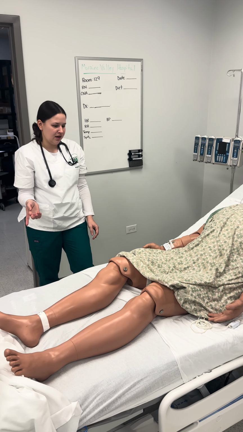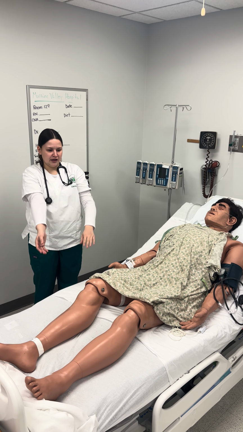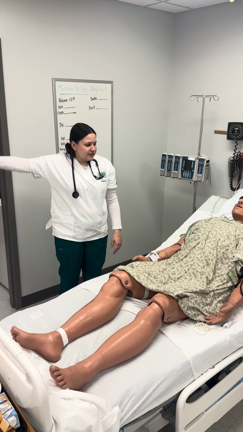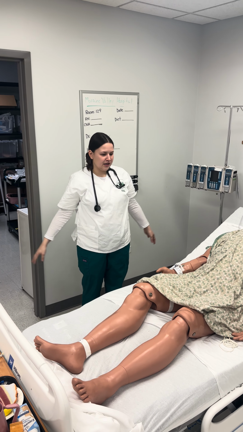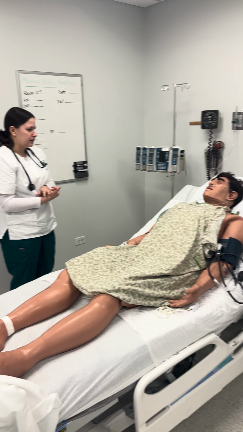So if you could follow me, it's gonna be supination, pronation, flexion, extension, abduction, adduction, and then circumduction. All right, so it looks like your range of motion is good. And I checked your vital signs. They're all within normal limits, and I'm done with my physical assessment. Is there anything else you need from me right now?